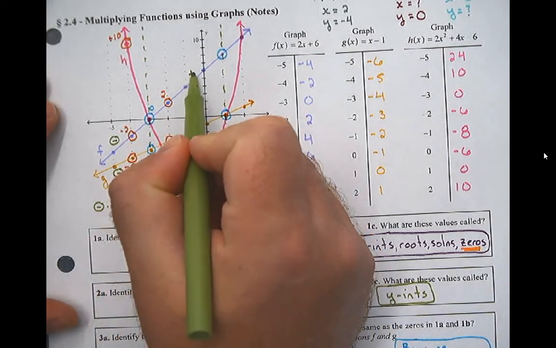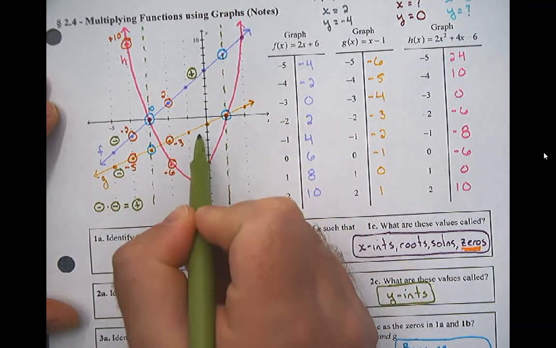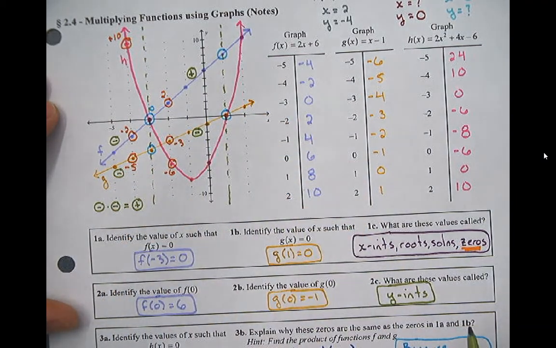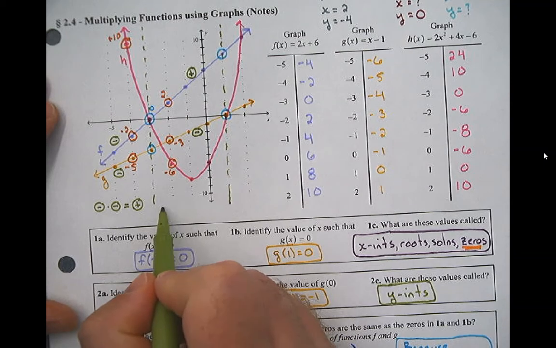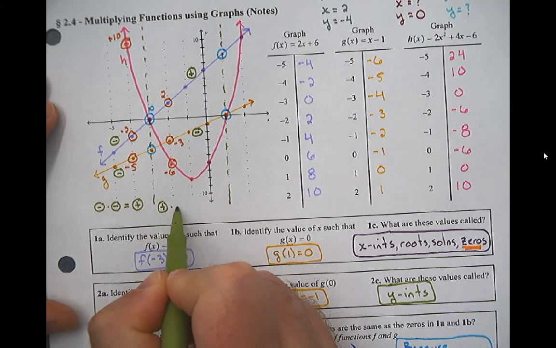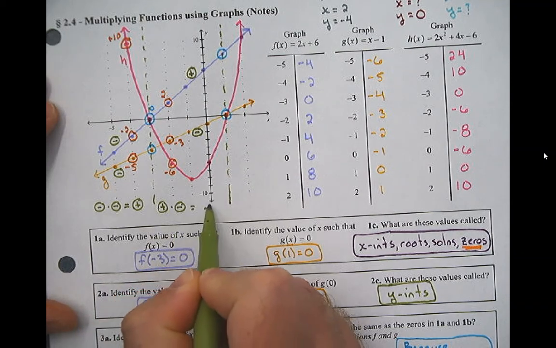What are these y values? These are positive y values. What are these y values? These are negative y values. So if I take a positive and I multiply it by a negative, I'll get a negative.